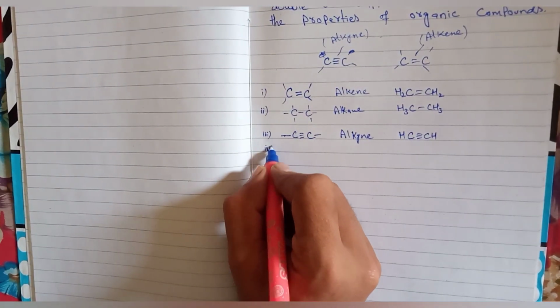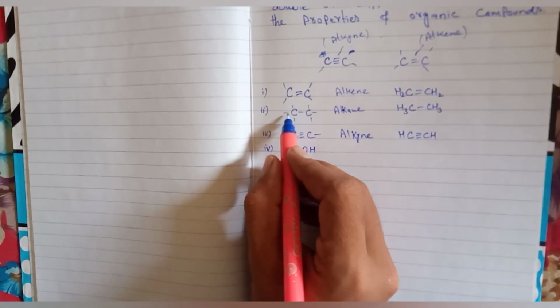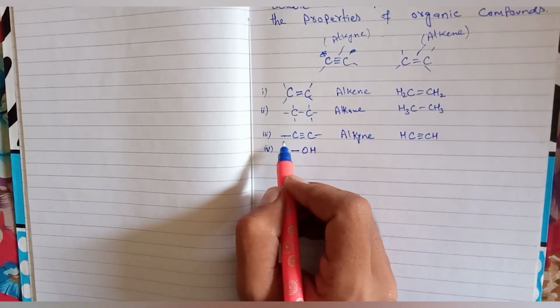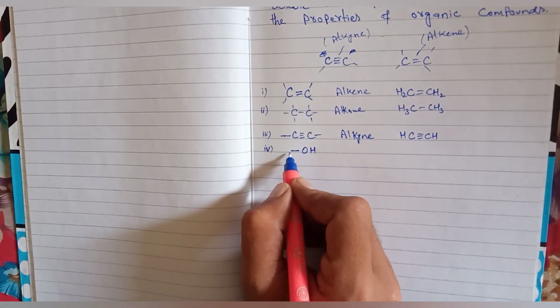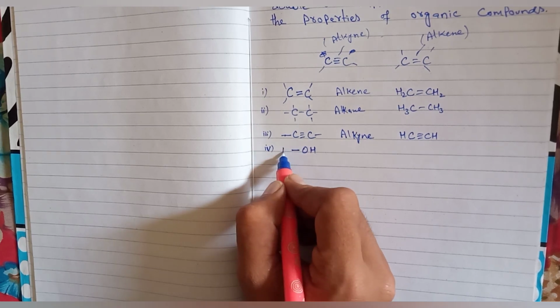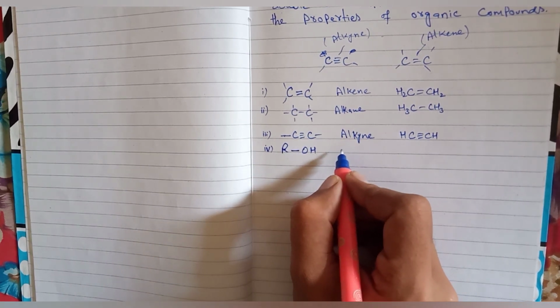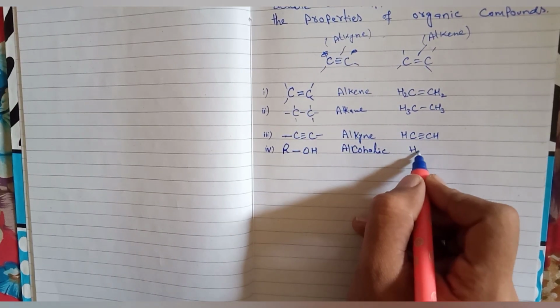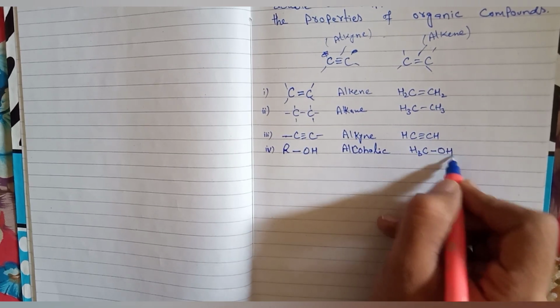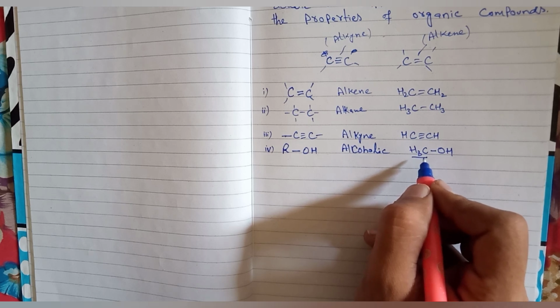Fourth functional group is single bond OH. Here this open-ended bond shows that attachment of any substituent or functional group is possible. If R is attached, R meaning alkyl group, then this is called the alcohol functional group. The example of this is CH3OH. This is called methyl alcohol. If ethyl is attached, then this is called ethyl alcohol.